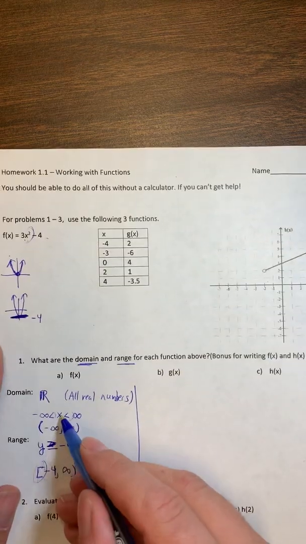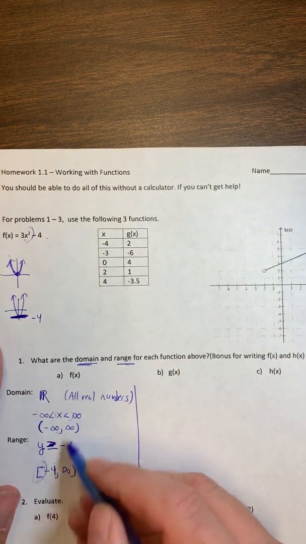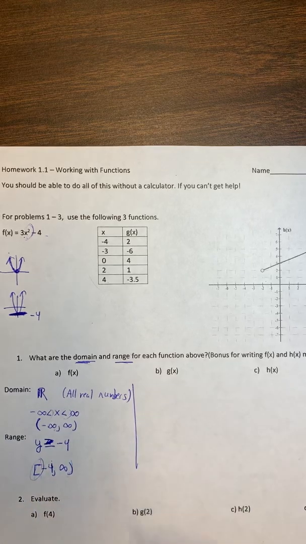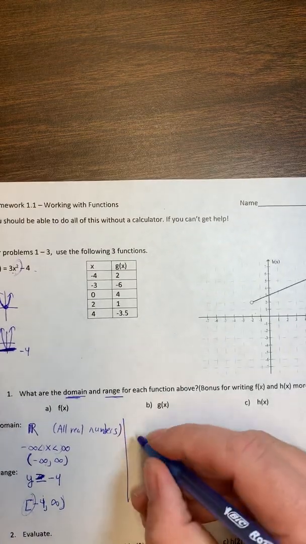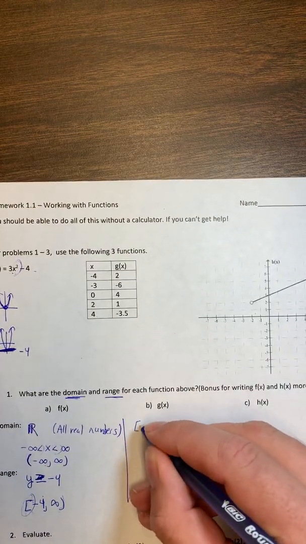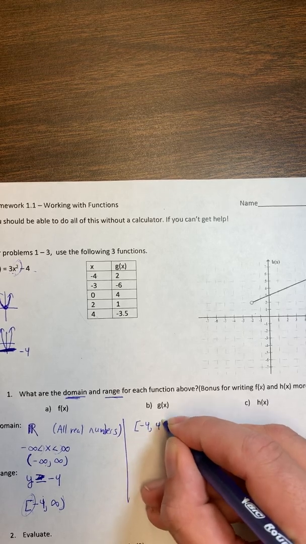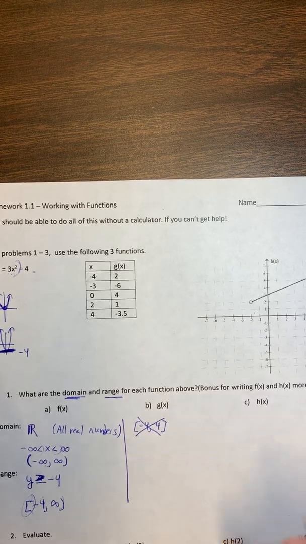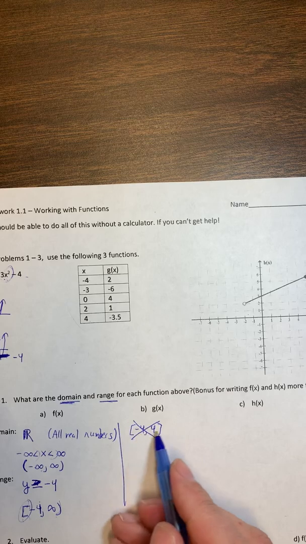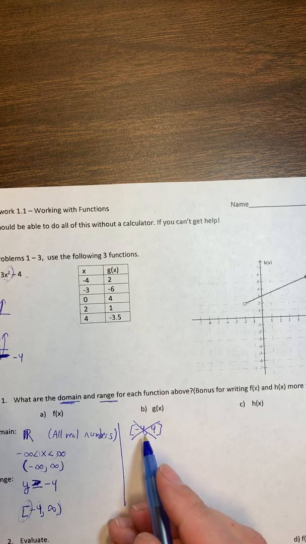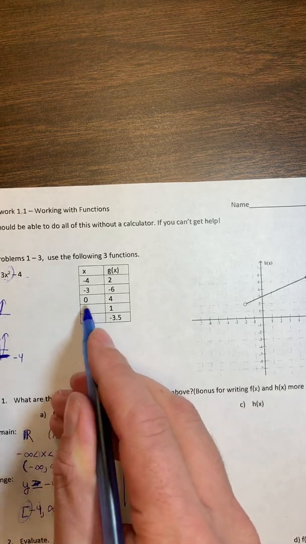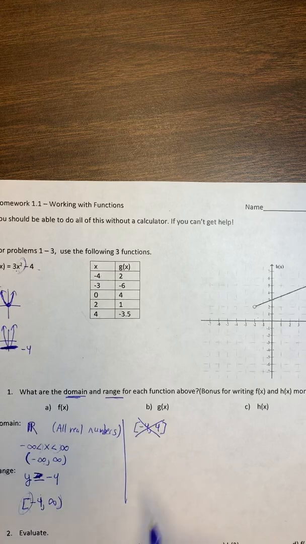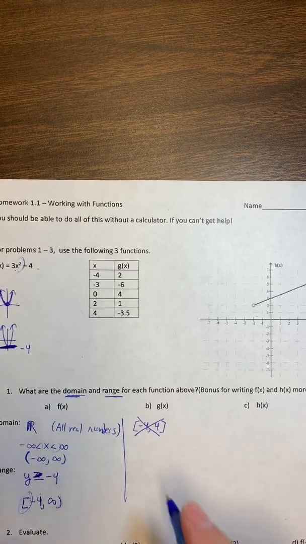We're not going to use this method of writing the domain. This is when x could be all the numbers in between. And so for instance, if we put all the numbers in between -4 and 4, this would be wrong because it's not all the numbers between -4 and 4. For instance, you can't put in 1. The number 1 will not give us an output. And so we can't use this continuous domain.